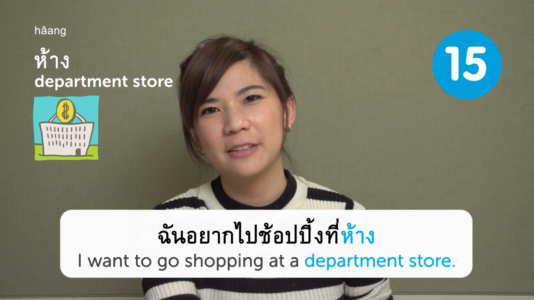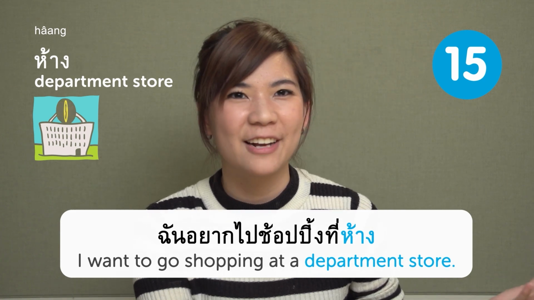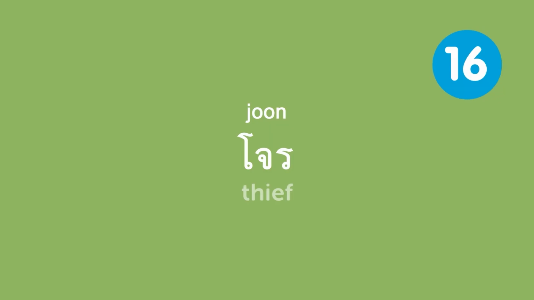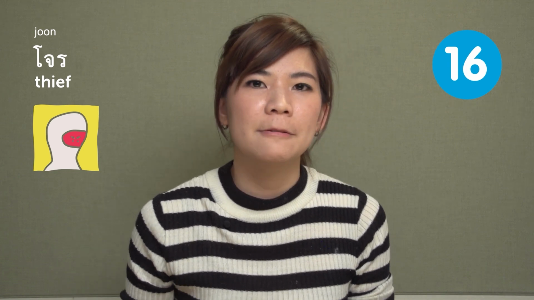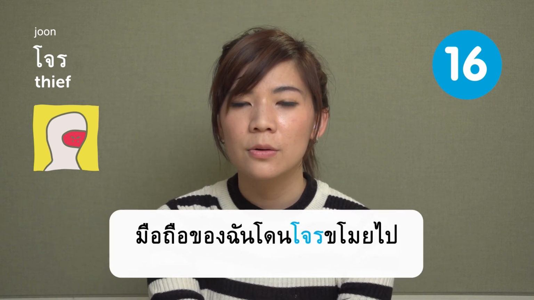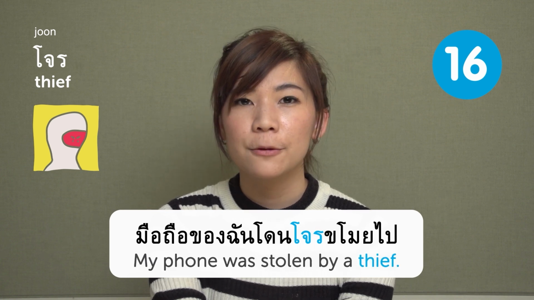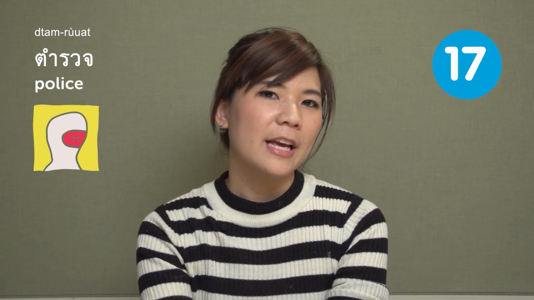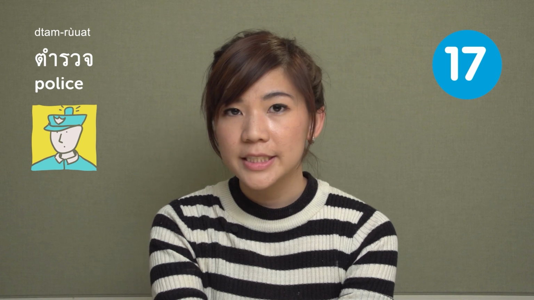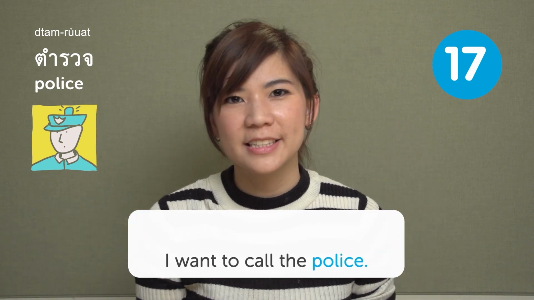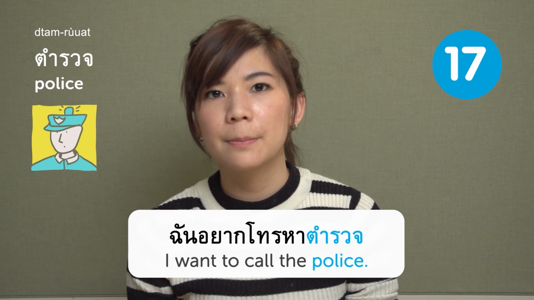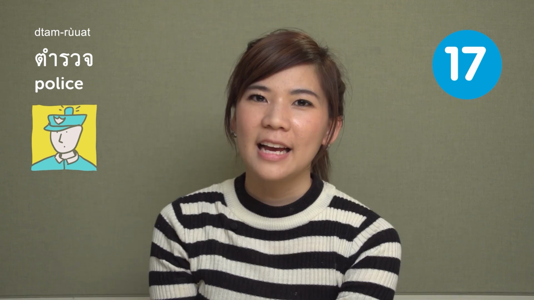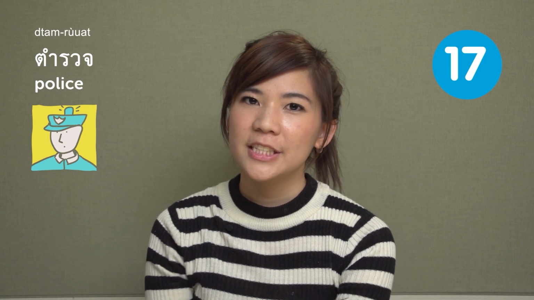I always go to a department store because there's free aircon there. โจร, thief. For example, your mobile phone got stolen and you want to explain that it got stolen by a thief, you can say มือถือของฉันโดนโจรขโมยไป, my phone got stolen by a thief. ตำรวจ, police. So when we have a thief, we have a police. The sentence I want to call police in Thai is ฉันอยากโทรหาตำรวจ, I want to call the police. And if you want to call police in Thailand, you just dial this number.